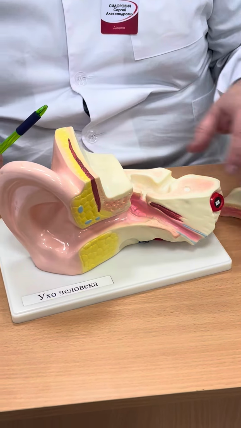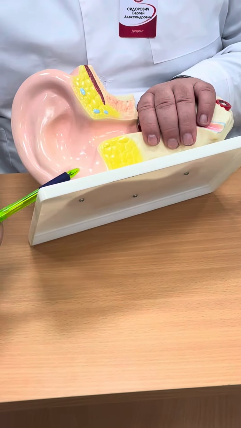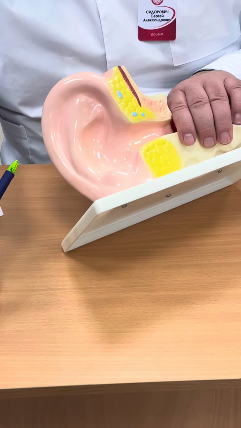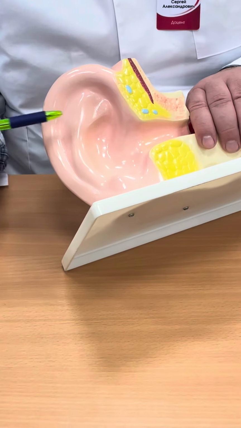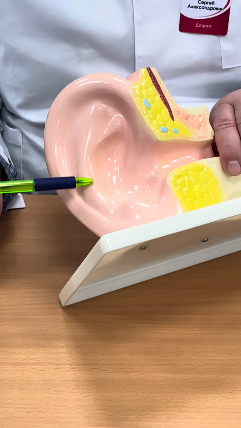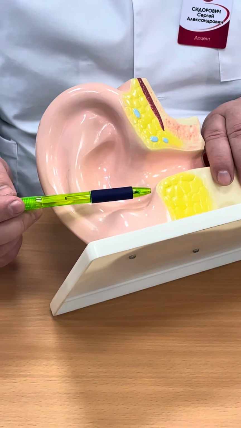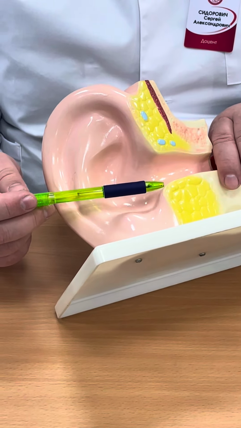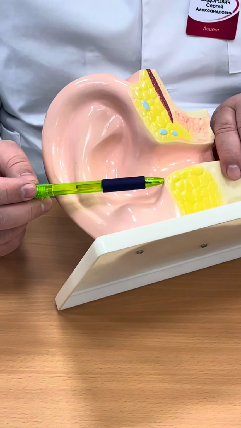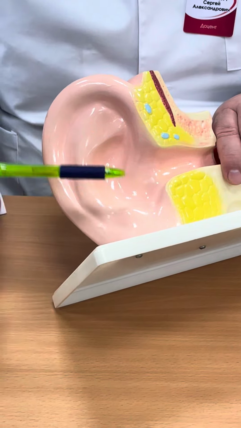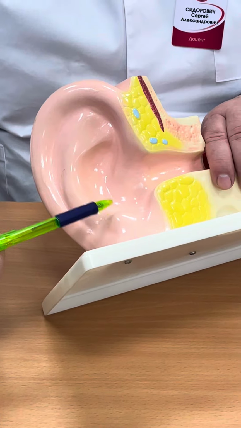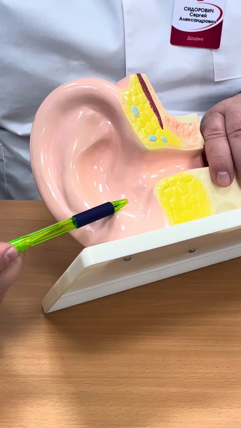External ear, or auricular. Auricular has this external edge, that is helix, and opposite to helix we have anthelix. Then in front of the external acoustic meatus we have cartilage that makes it look like a tubercle, that is tragus, and opposite to tragus, here it is, antitragus. Antitragus is in the lower part of the anthelix.